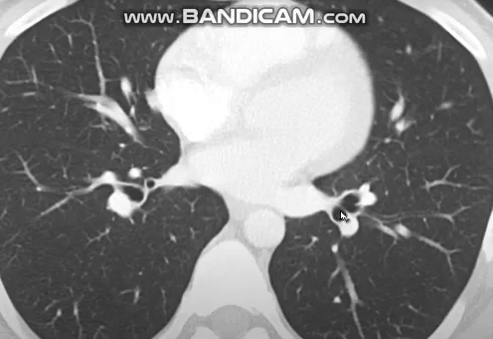PLA: posterior. So this is the posterior segmental bronchus to the posterior segment, then the lateral segmental bronchus to the lateral segment, then the anteromedial segmental bronchus to the anteromedial segment of the left lower lobe.